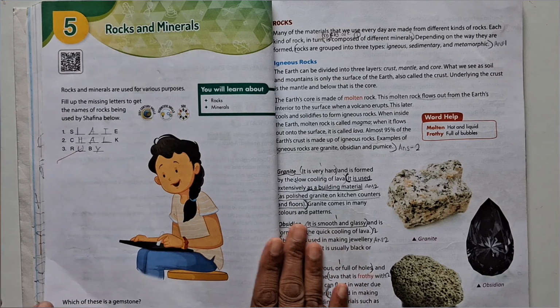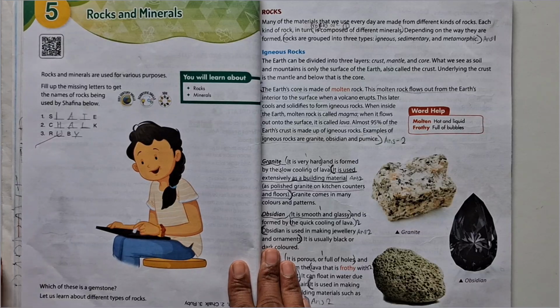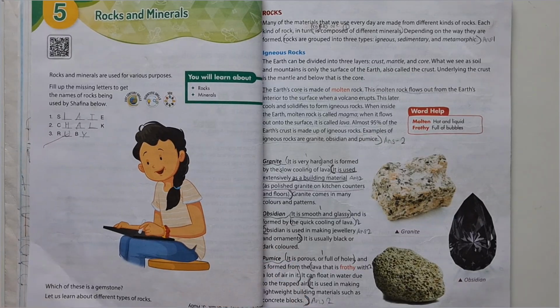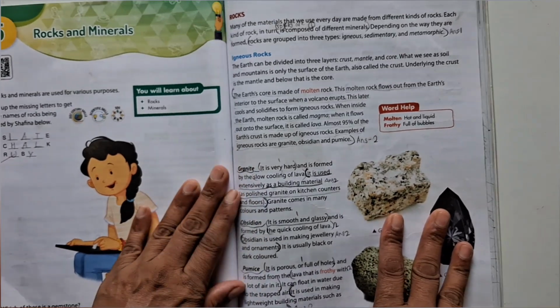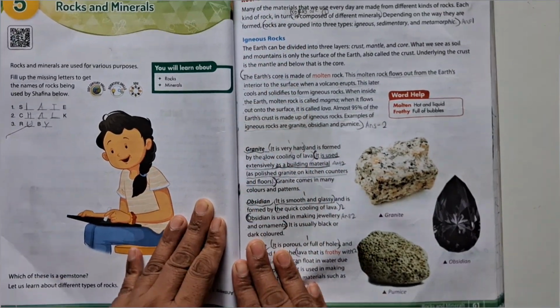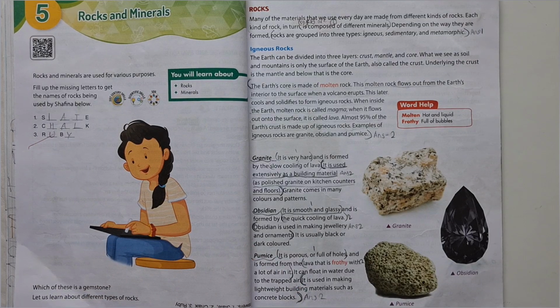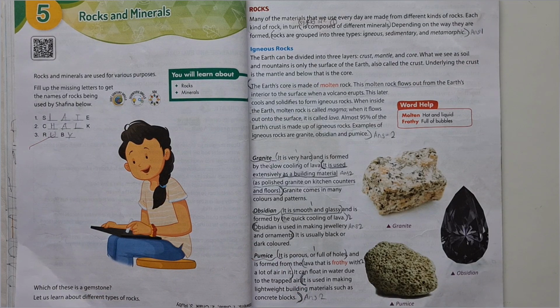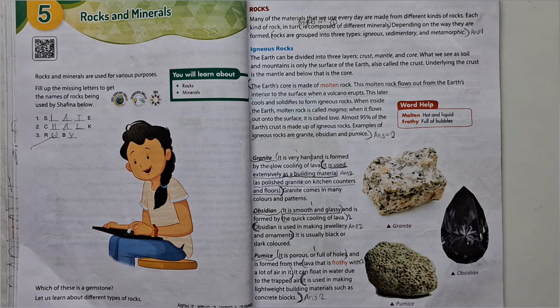Kids, now come to the point. Our next topic, first one, rocks. We learn about rocks. Many of the materials that we use every day are made from different kinds of rock.